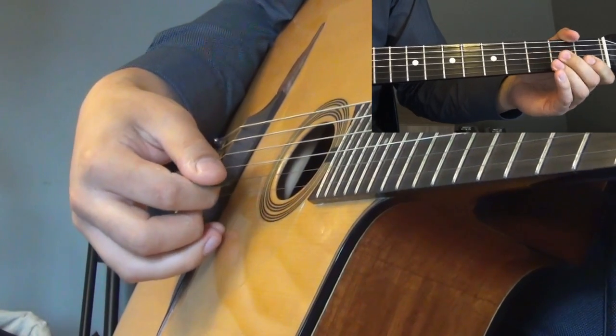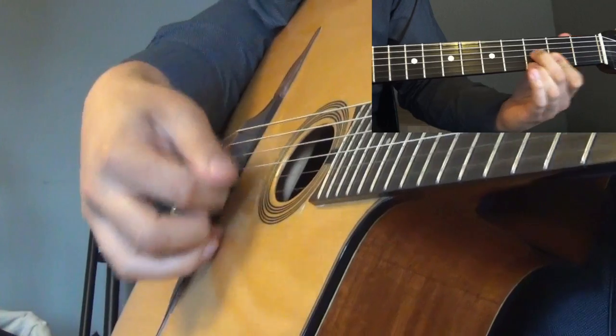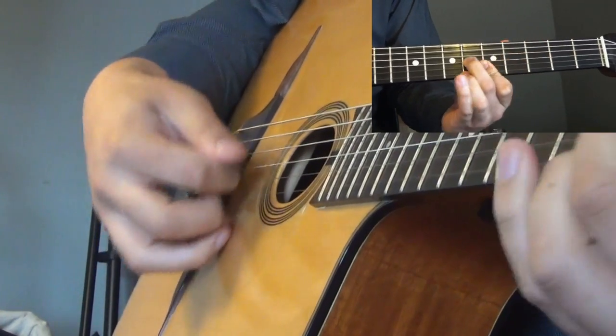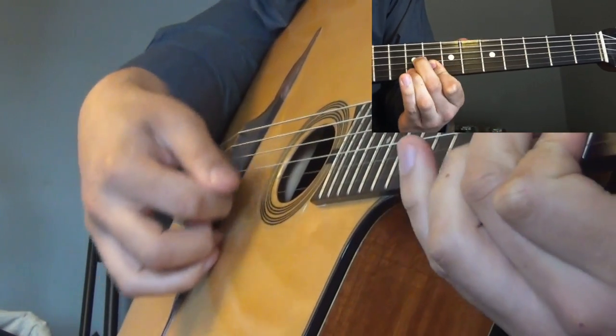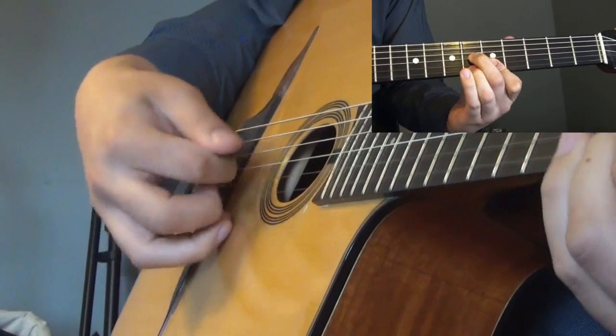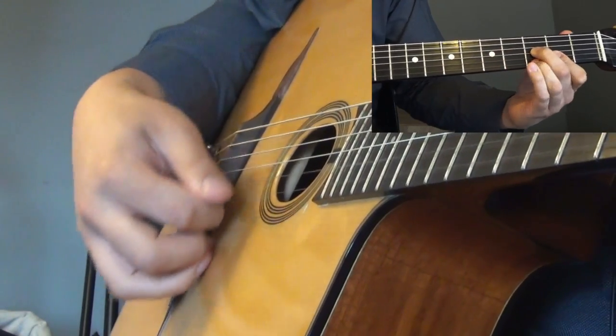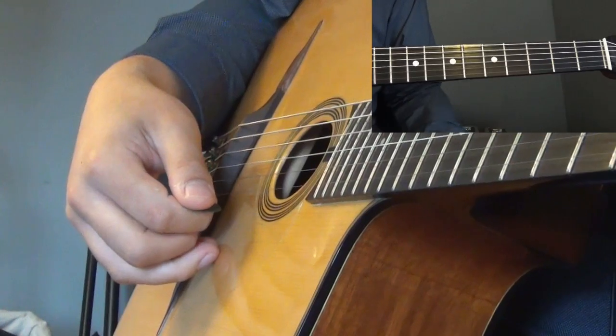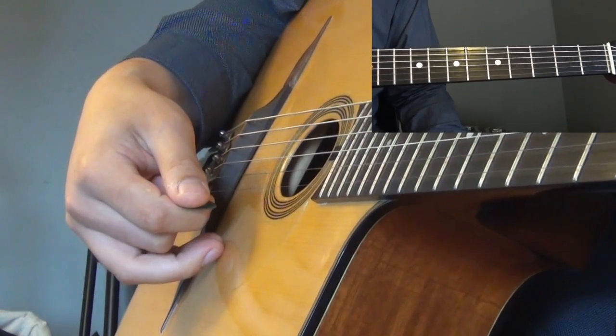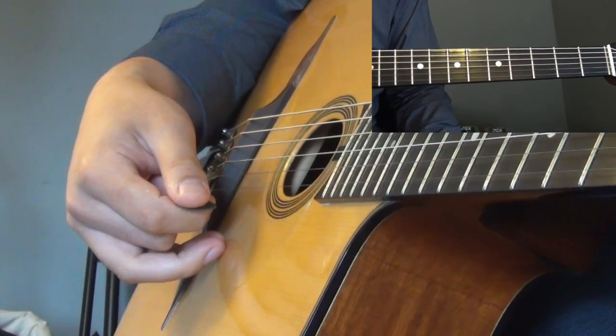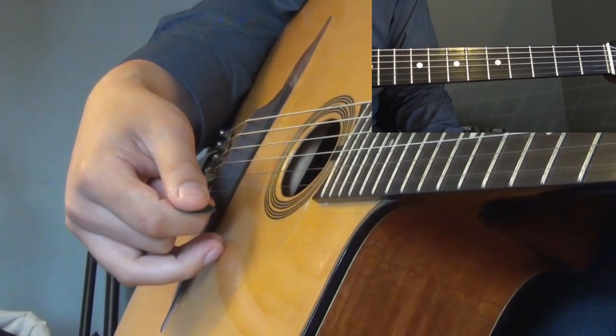So the goal speed would be maybe this. It's very difficult to keep the notes even, but that's the exercise. But start slowly and then just speed up gradually.